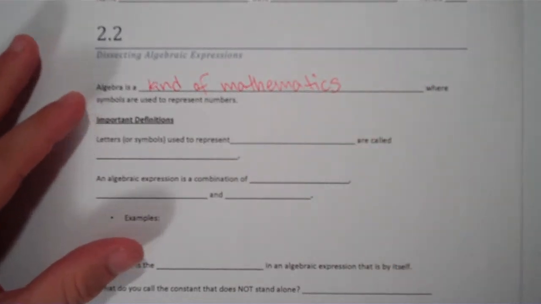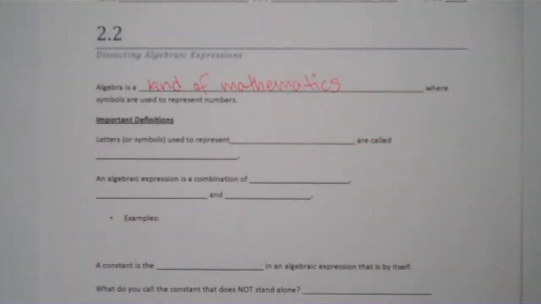It's just a kind of mathematics. There are multiple types of math, as you'll learn, whether it's geometry, trigonometry, analysis, calculus. Algebra is just one of those kinds of mathematics, if we can make it really simple. It's a kind of mathematics where symbols are used to represent numbers. As I'm doing these notes, pause the video if you need extra time to write this down. I'm going to keep going.